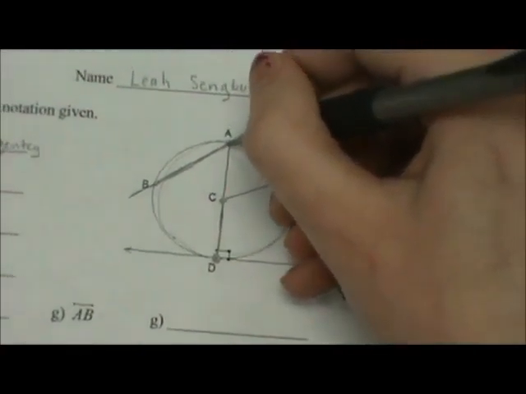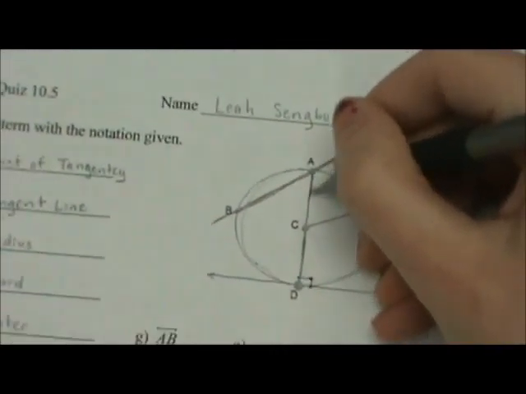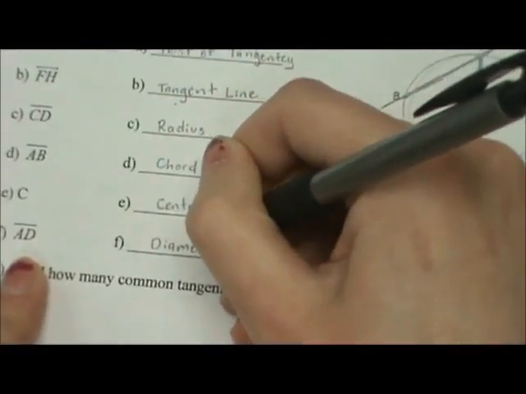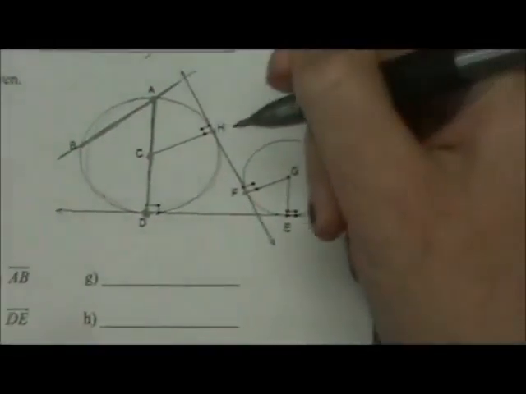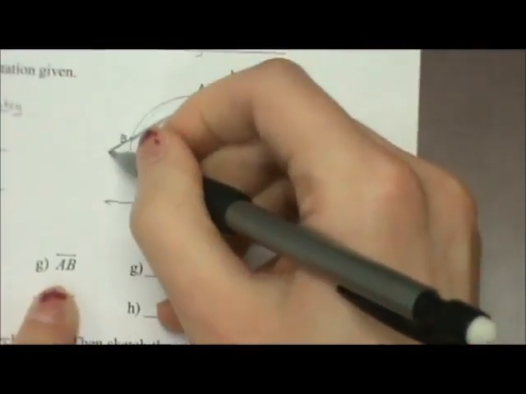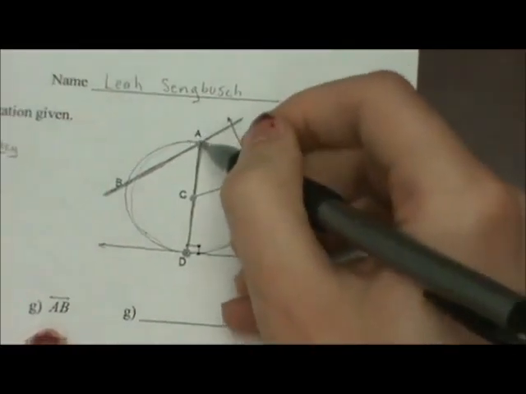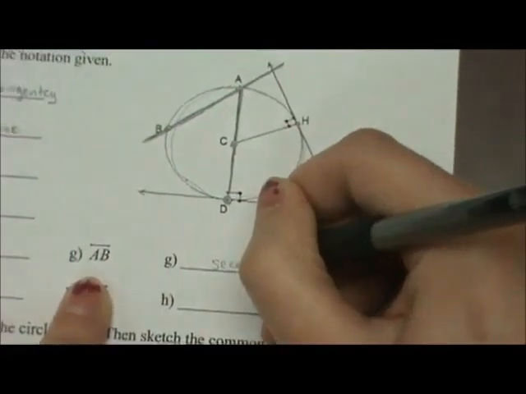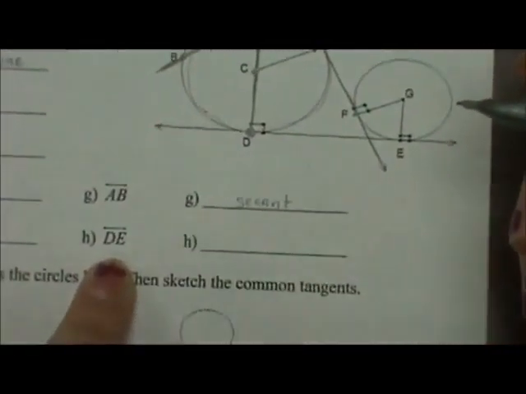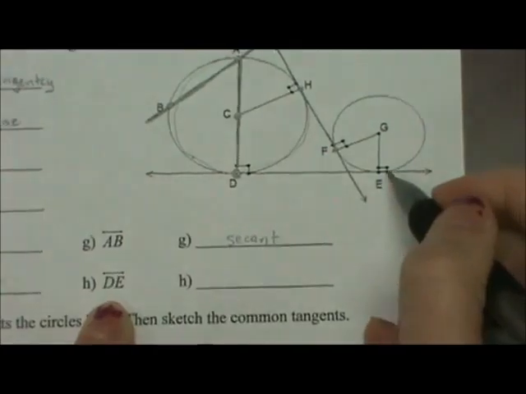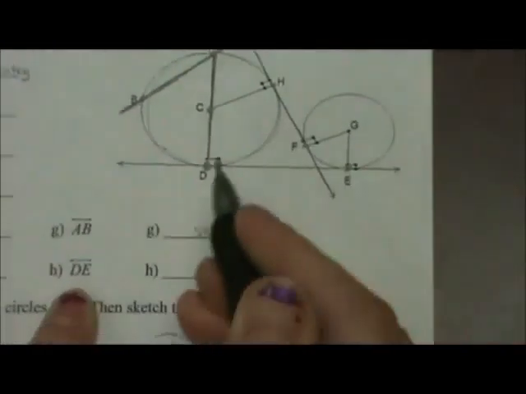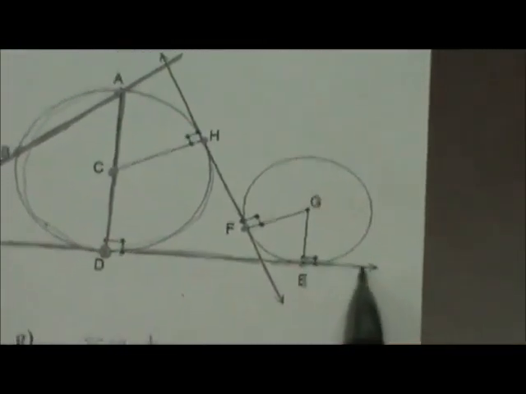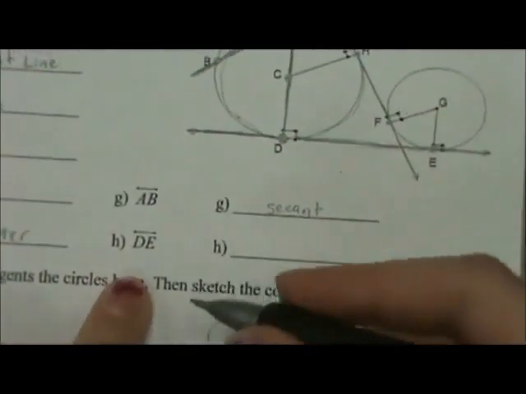AD is the diameter because it goes through the center of the circle. AB is a secant because it's a line, so it goes on forever. DE is a tangent line because, again, it touches each circle in one spot. So it's a tangent line.